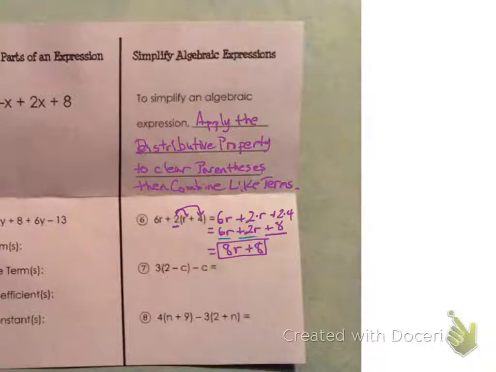For the second one, number 7, I'm going to use a different color. We have the 3 that will multiply by the 2 and times the c. So we're going to have 3 times 2 minus 3 times c. And then we still have this minus c at the end. So we're going to multiply that out. So 3 times 2 is 6, minus 3 times c. I can just write it as 3c minus c.